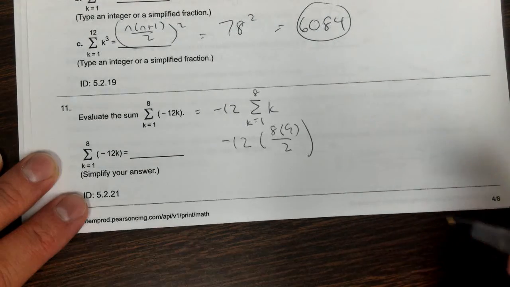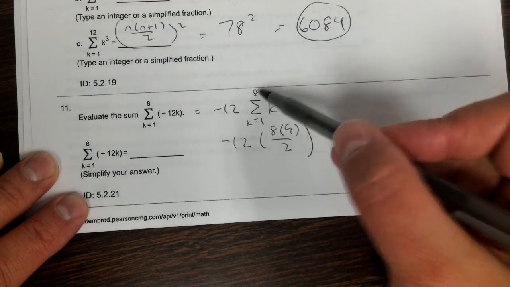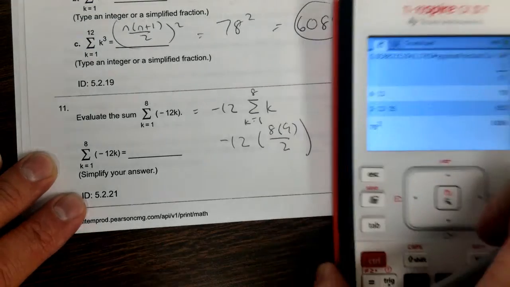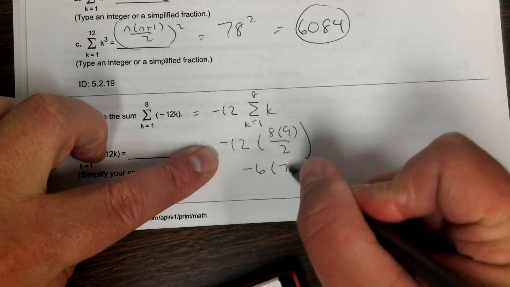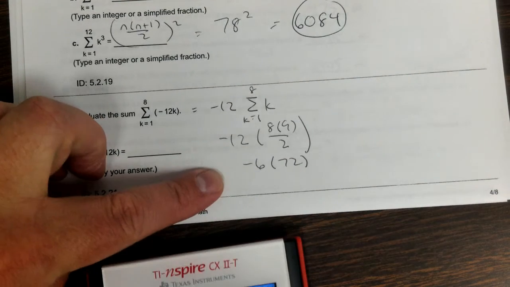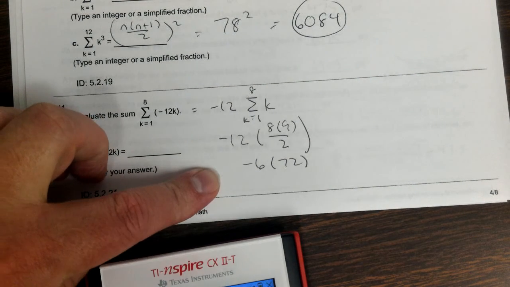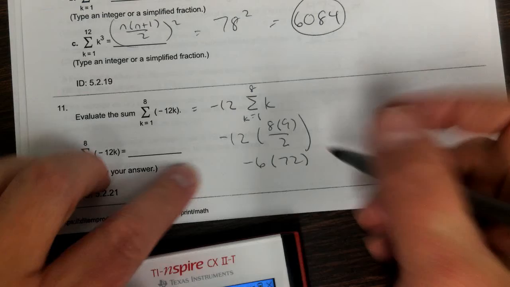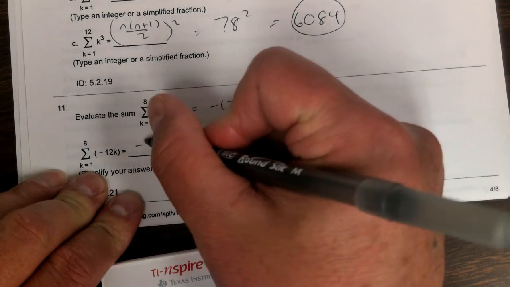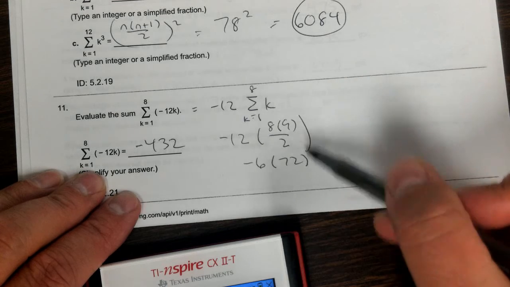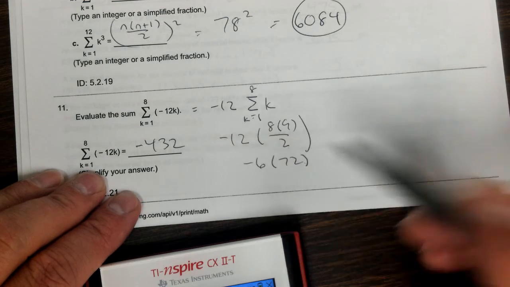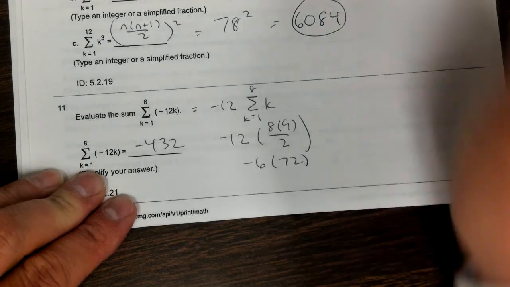Just using the linear pattern, because n is 8. So let's simplify it a little bit. Negative 6 times 72. That's negative 432. So 8 times 9 is 72. 12 over 2 is 6.